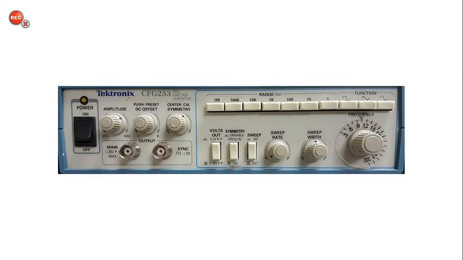This is the one that we have in the lab, and notice that there's a knob for amplitude. There's also a button right here. You can see that when the button is pressed, the amplitude will range from 0 to 2 volts peak to peak. And if the button is popped out, it will be 0 to 20 volts peak to peak. And so this button controls the range of this knob. We can select a sine wave, a triangular wave, or a square wave. And we can set the frequency with these buttons.